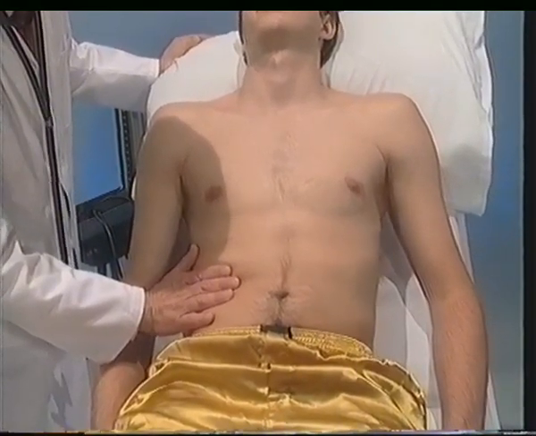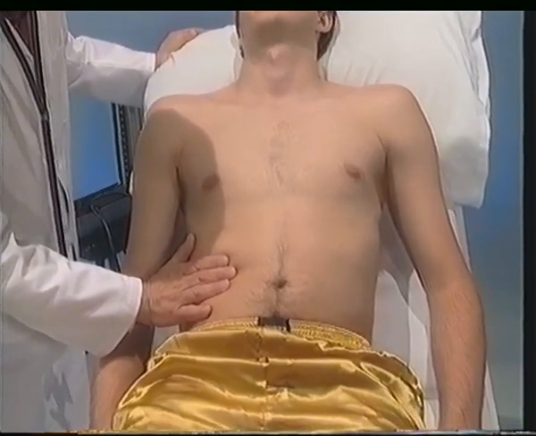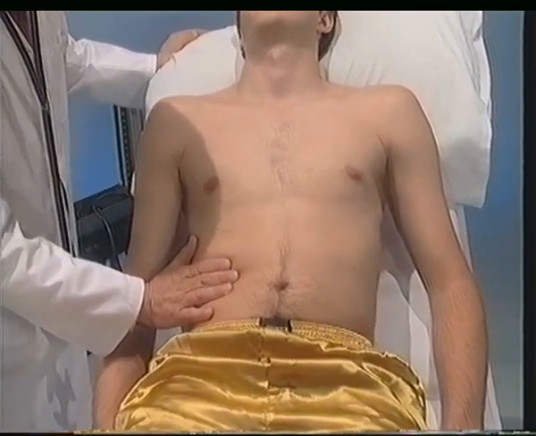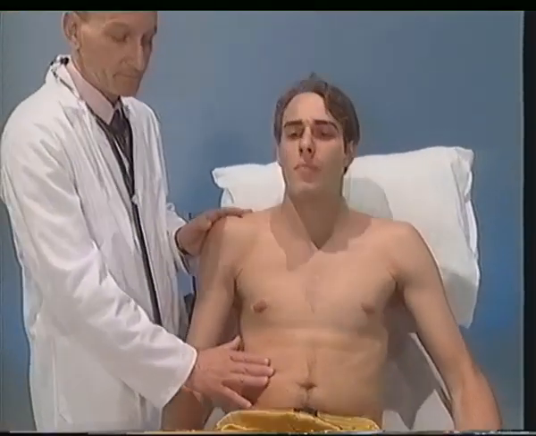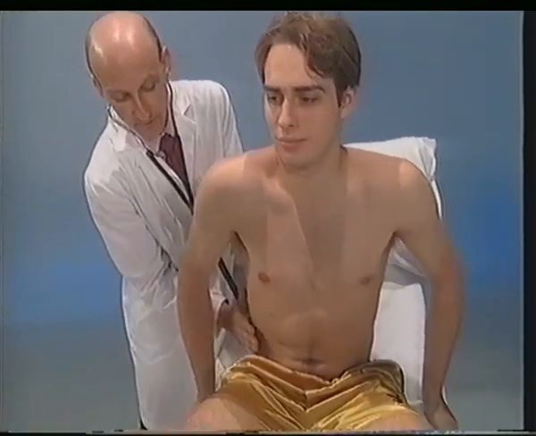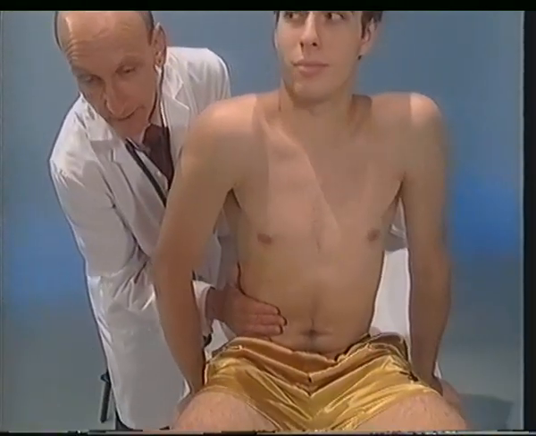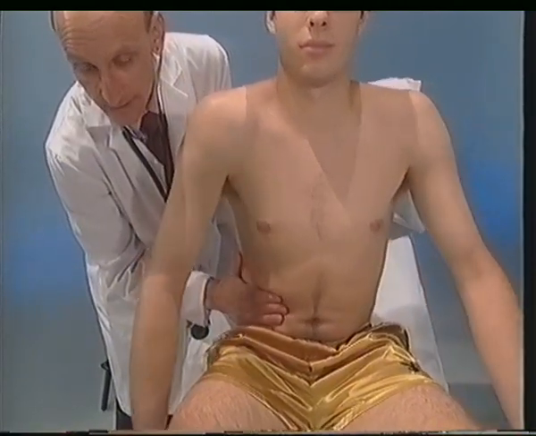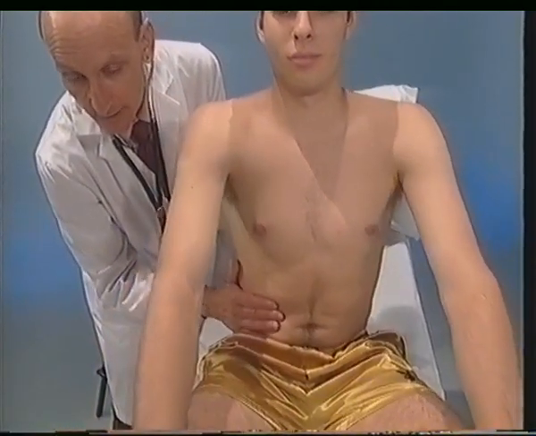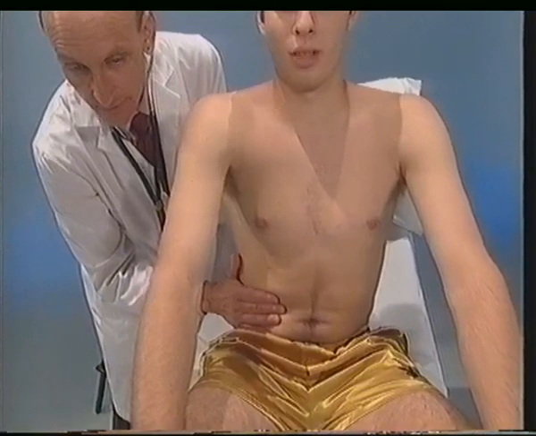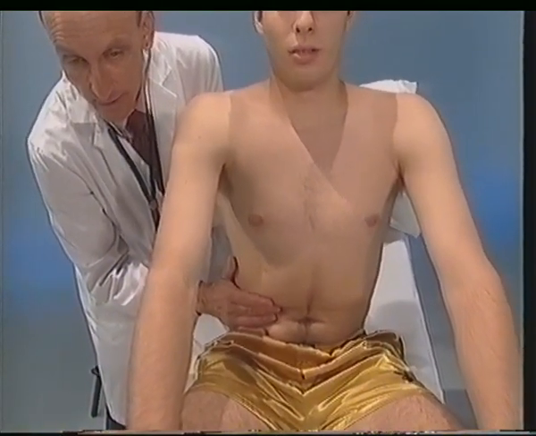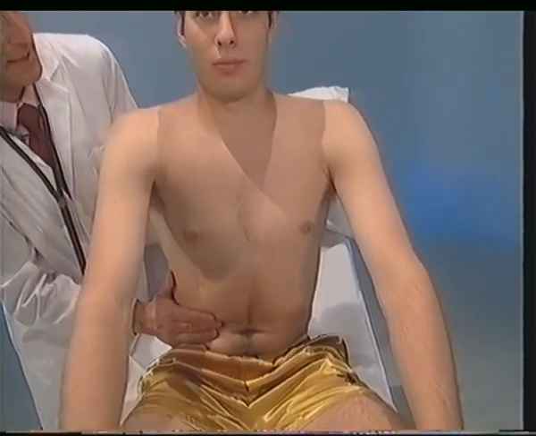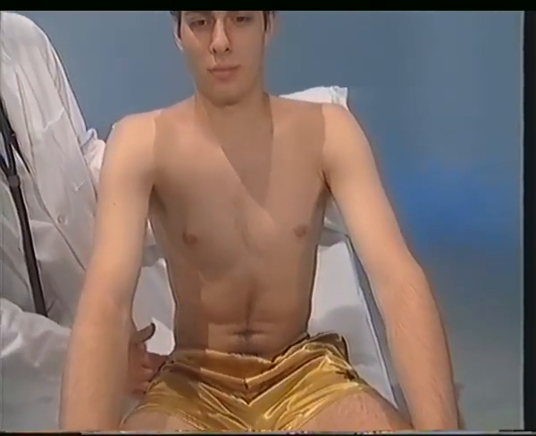Big breath in, hold it there, and out. Some people say that it's easier if you sit the patient up, put your hands over the liver from the back. In this case, Andre has tensed his abdominal musculature and it's made it a lot harder. Gentle breath in, hold it there, and his liver's not pulsating. I think you're going to survive until tomorrow.